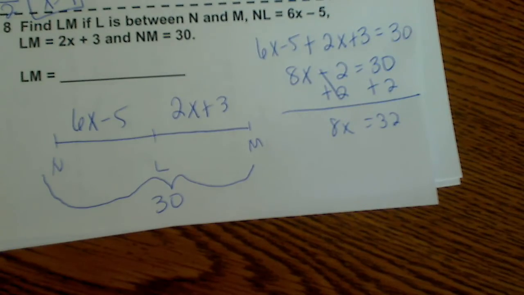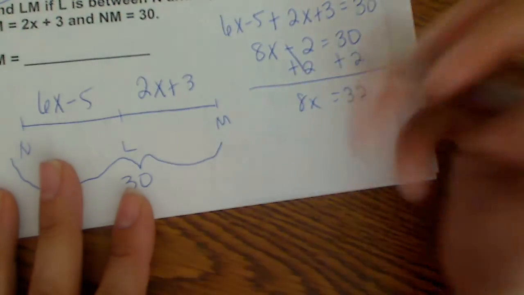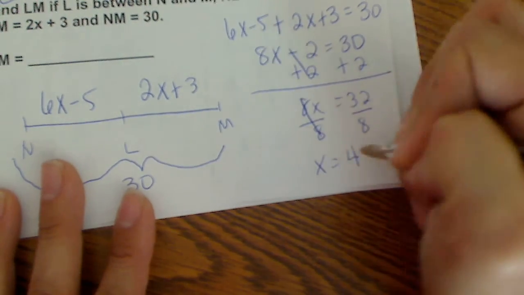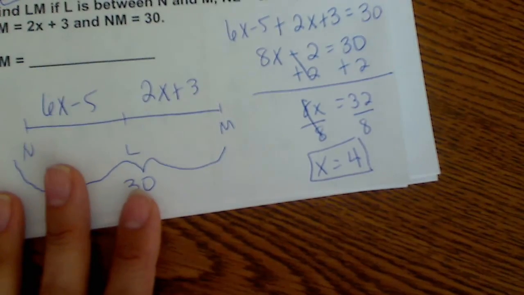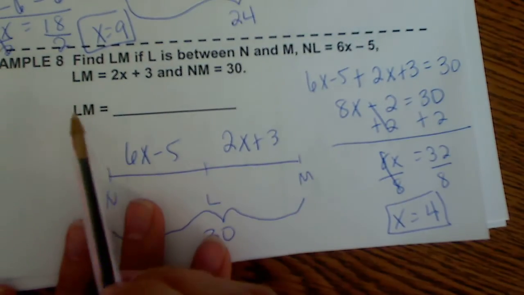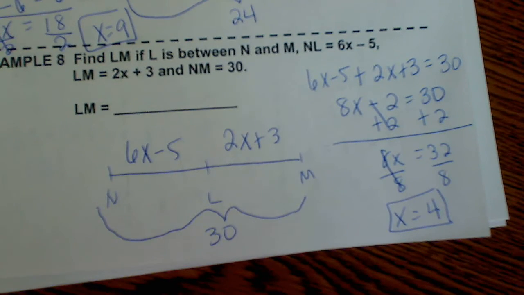And the last thing that we're going to do there is going to be what? Okay, opposite of multiplication is division, so we're going to divide, and so my answer is 4. Is that all we're looking for? No. Make sure you go back up and see what you're looking for. We're looking from L to M. Y'all go ahead and figure that out, and I'll call on somebody when they have that figured out.